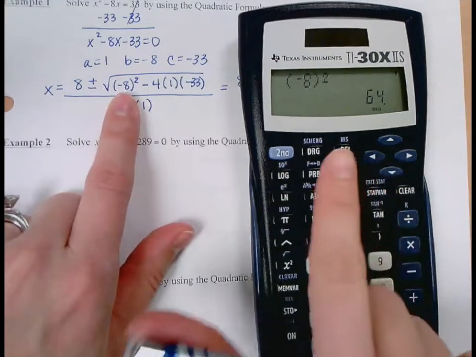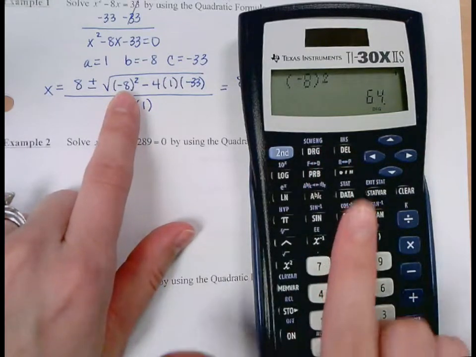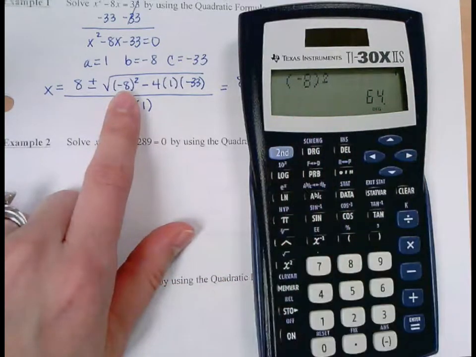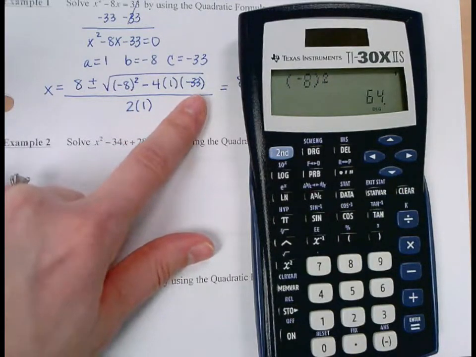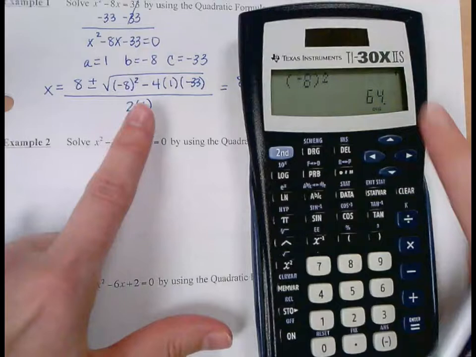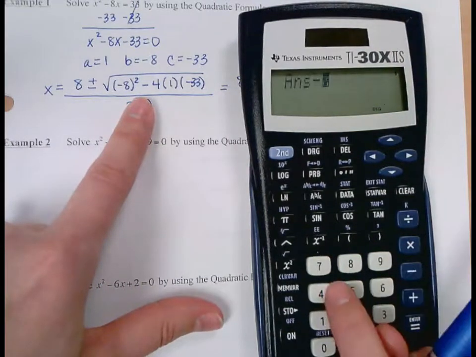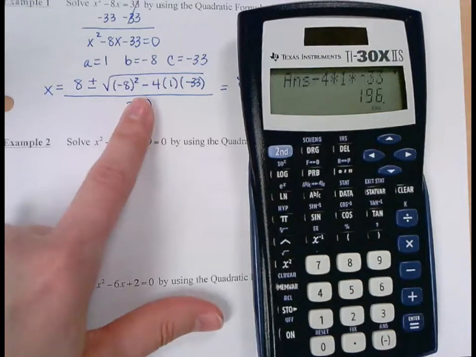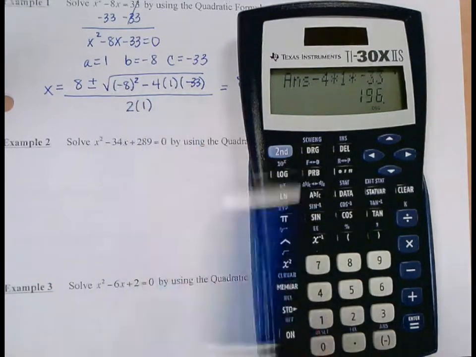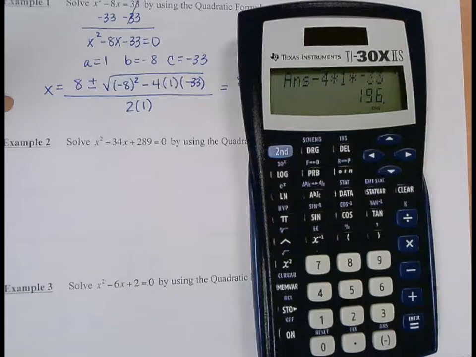And then now on the calculator I have, if you have a scientific calculator like this, I can just type in what's remaining here as one line and it'll calculate. Like from here I could just type in minus 4 times 1 times negative 33, and it's going to show me that everything inside of the square root simplifies to 196.